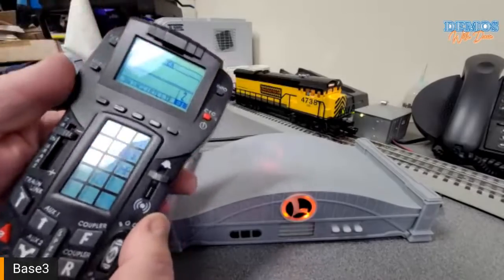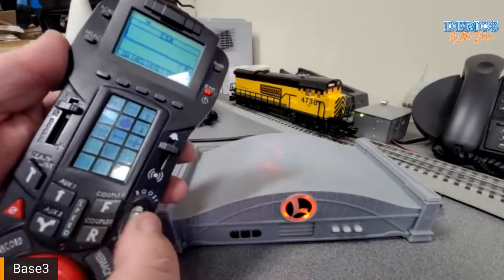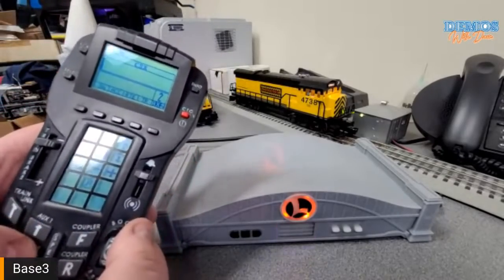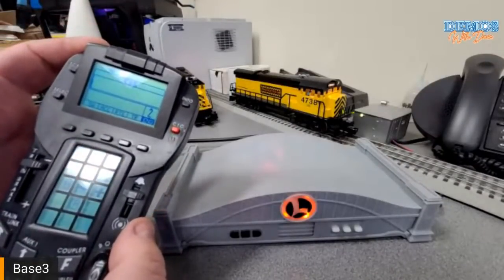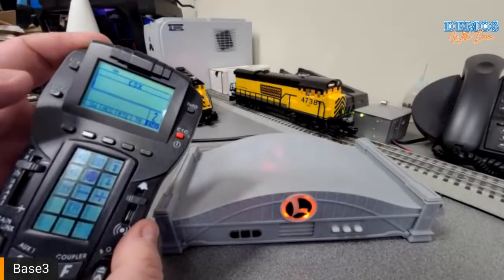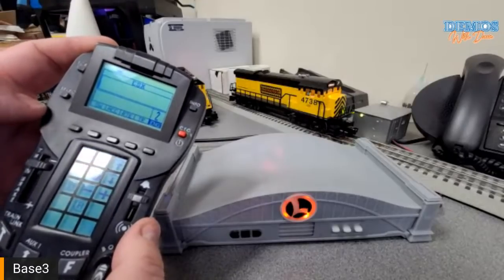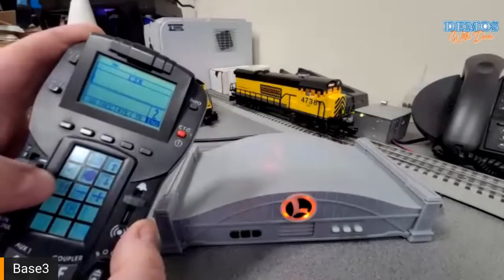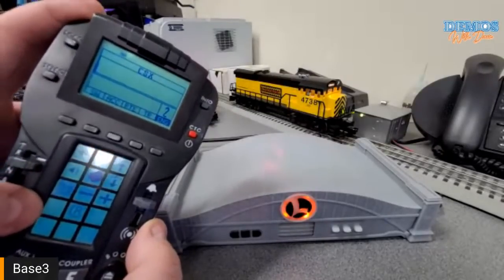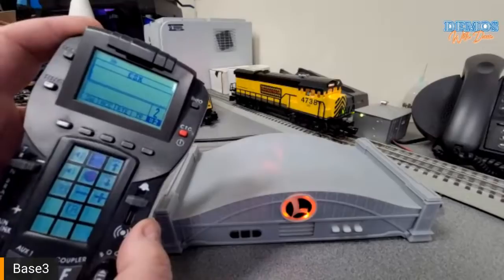Obviously, if this was a LionChief Plus engine, you'd have couplers and other things like that. So these engines are not TMCC. These engines are not legacy. So you do not have all the other features that those engines would have. Obviously, this engine doesn't have smoke. It doesn't have the tower comm. It only has crew talk.